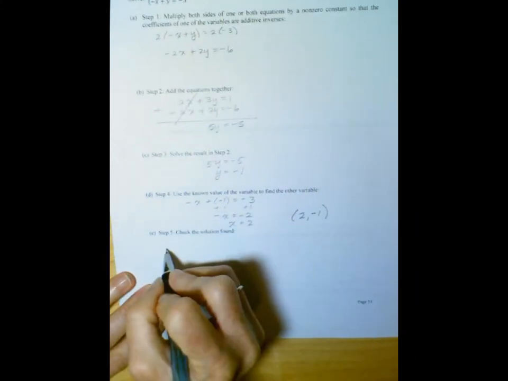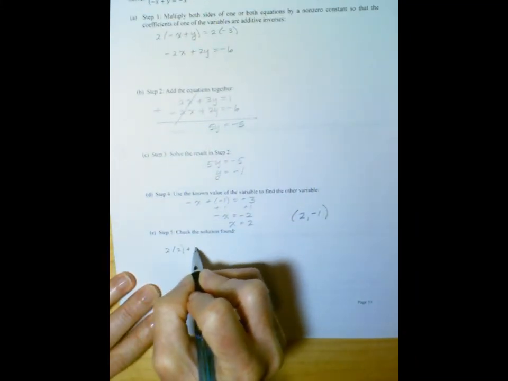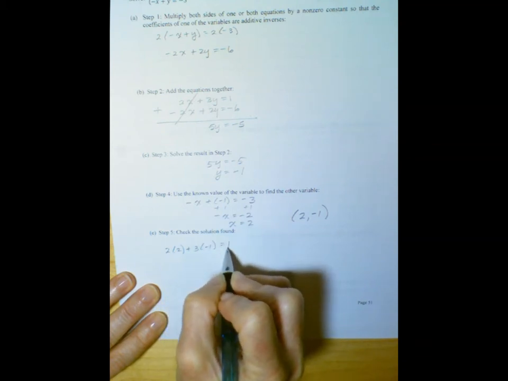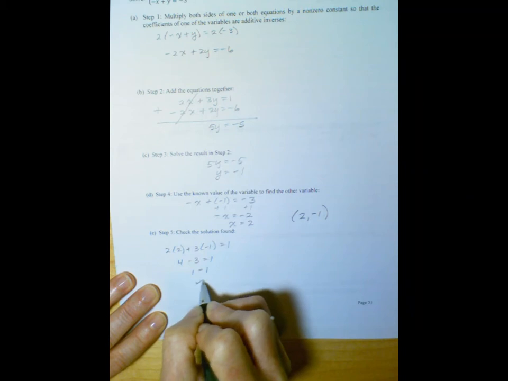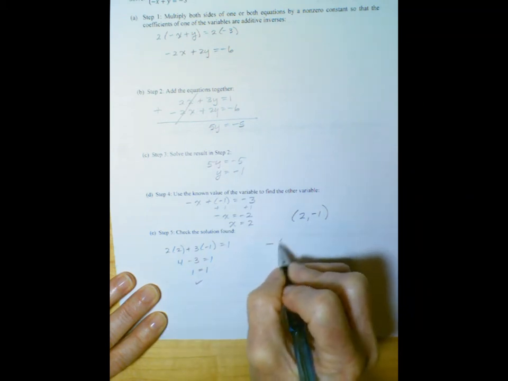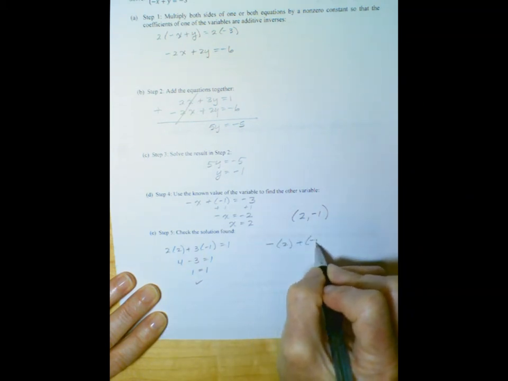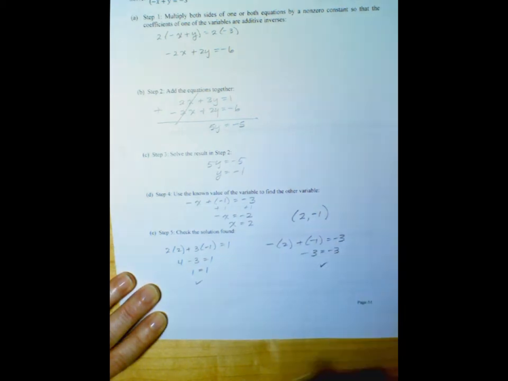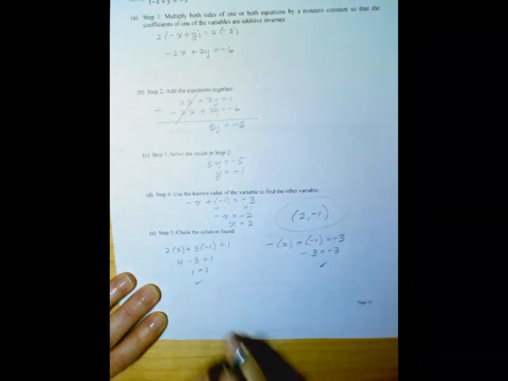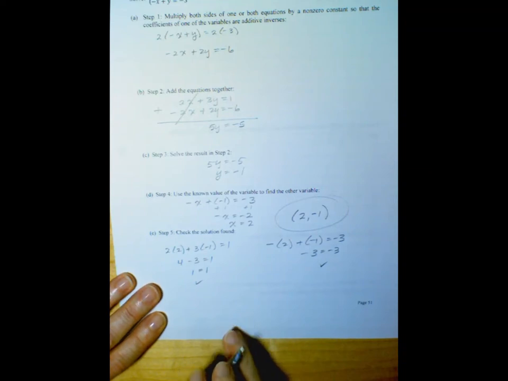So we'll check our systems. 2 times 2 plus 3 times negative 1 equals 1. 4 minus 3 equals 1. 1 equals 1. It works in that one. Negative 2 plus negative 1 equals negative 3. Negative 3 equals negative 3. It works in that one. So we can feel good about this point. Okay, that was example 3.